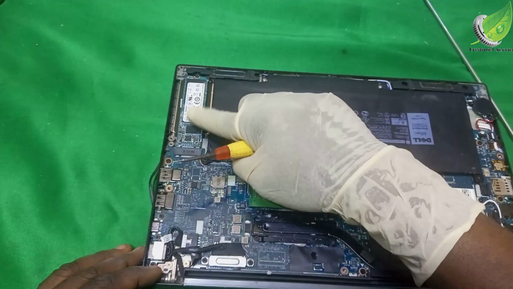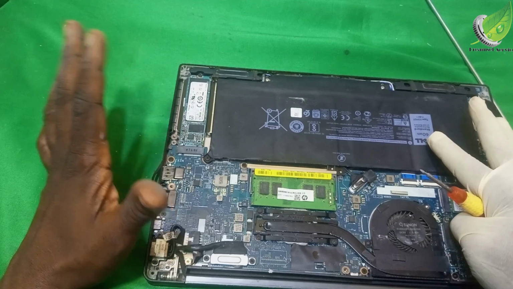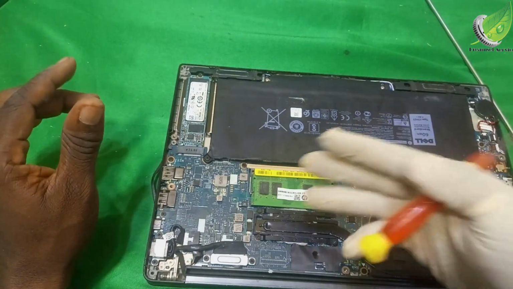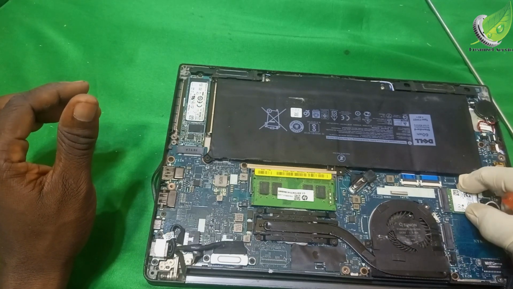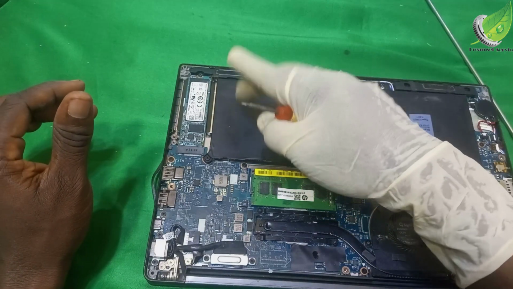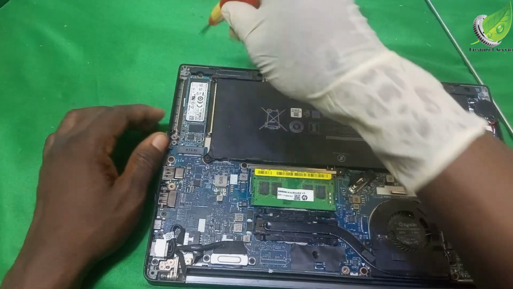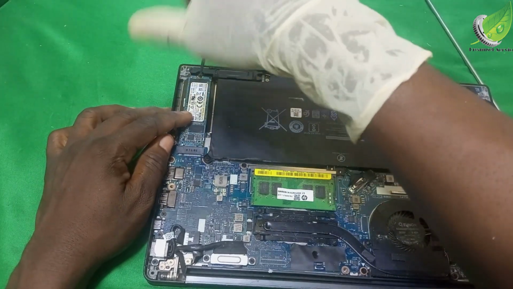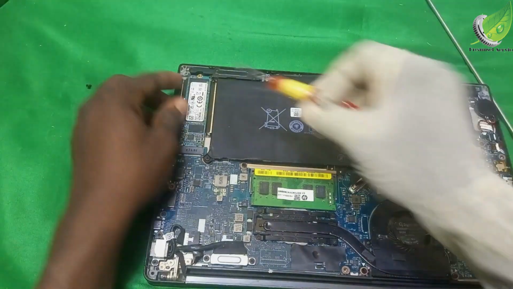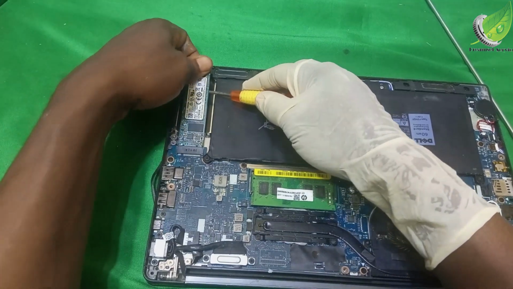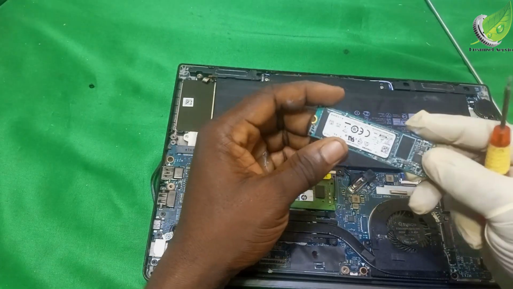So what we're going to do is to replace each of these components one by one, because one of them is definitely the reason for this blue screen error that you're having. So what I'm going to do right now is to remove this SSD card, and use another SSD card on it and check if the problem will pop up again. If the problem pops up again, definitely the problem is not the SSD card, it's likely the RAM.